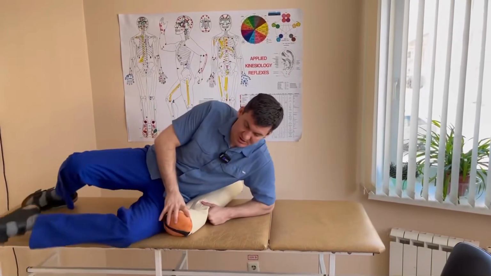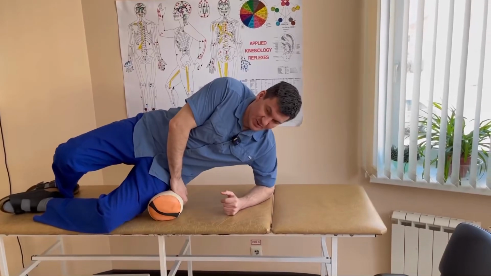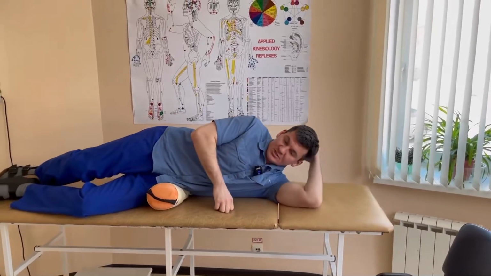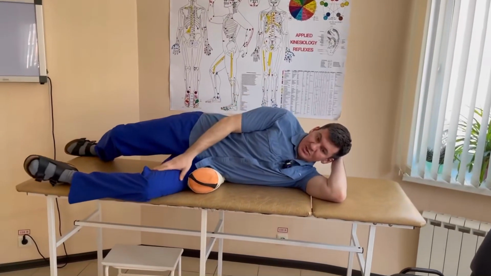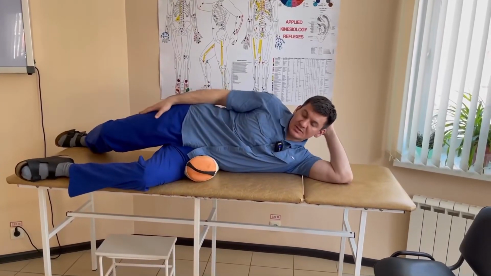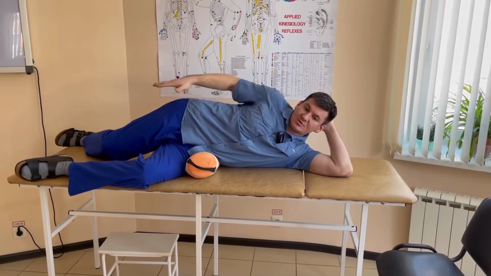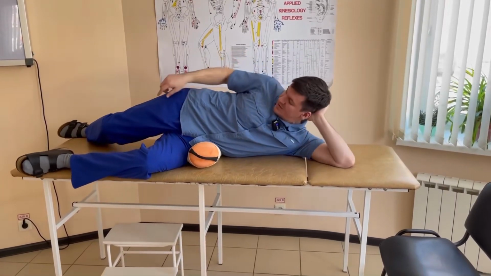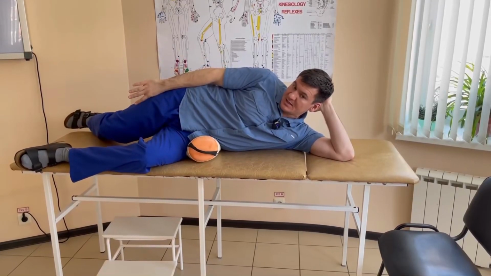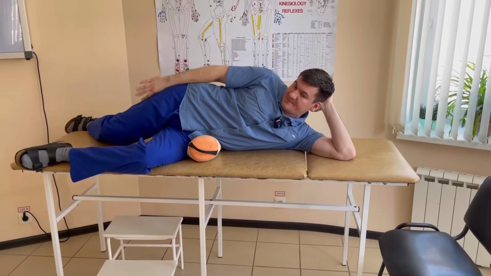You lie on your left side, you put this pillow under your buttock, specifically under the pelvis, from the opposite side. You put your lower leg forward. The side on which you have a shortened muscle goes to the back.